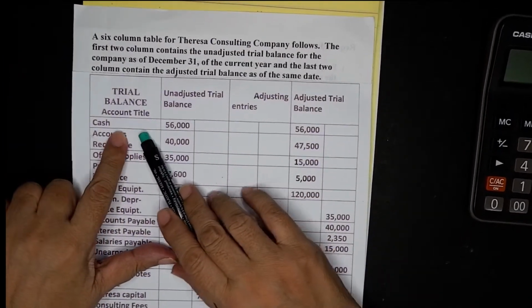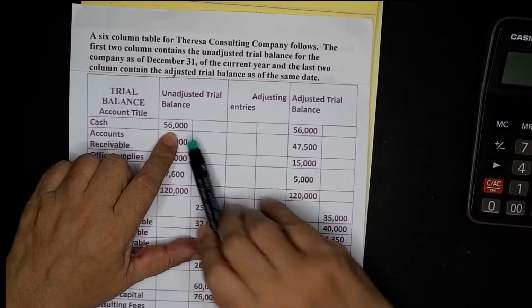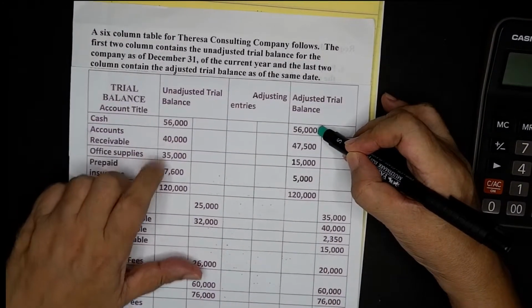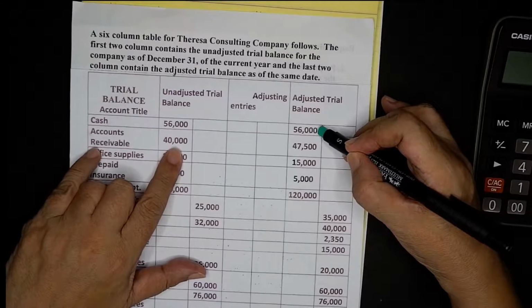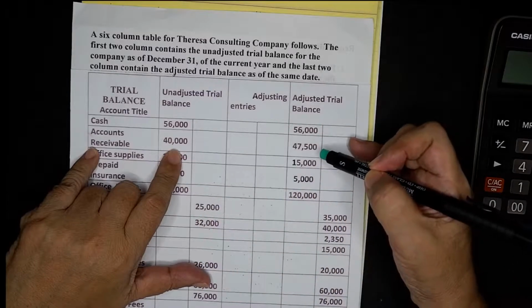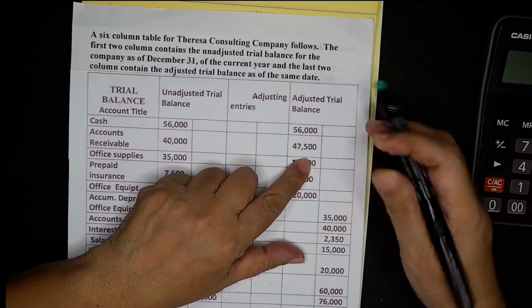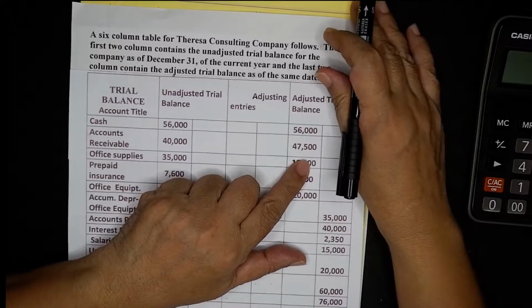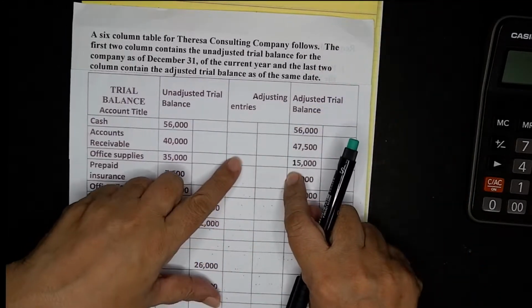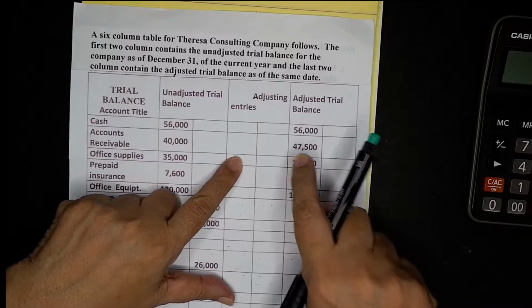The first account is cash, 56,000. It is still the same, 56,000, which means there's no adjusting entry prepared. For the second one, accounts receivable, we have 40,000, and the adjusted trial balance is 47,500, which means there is an increase of 7,500.